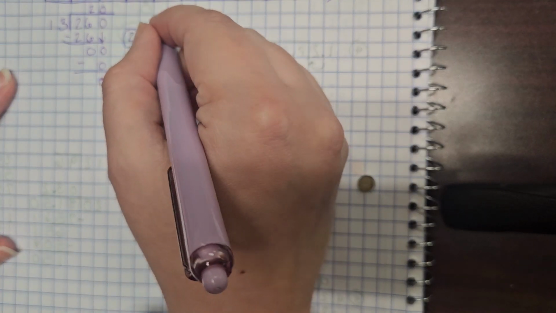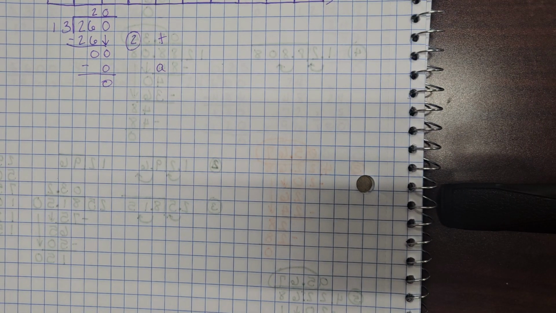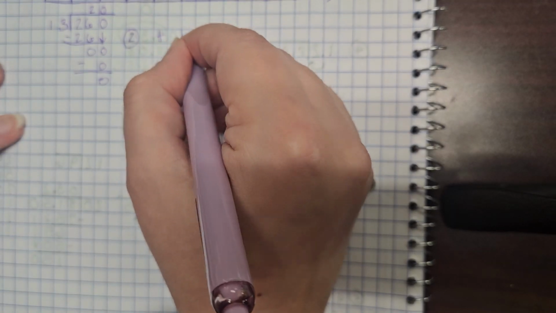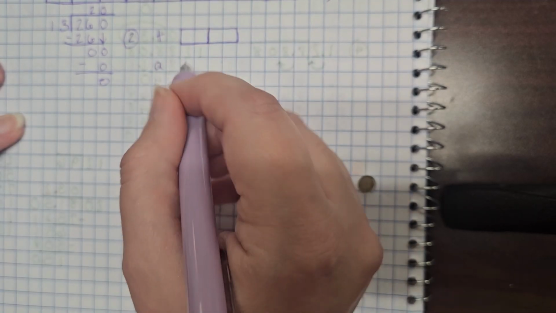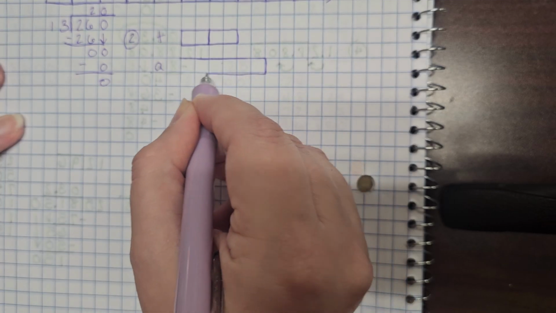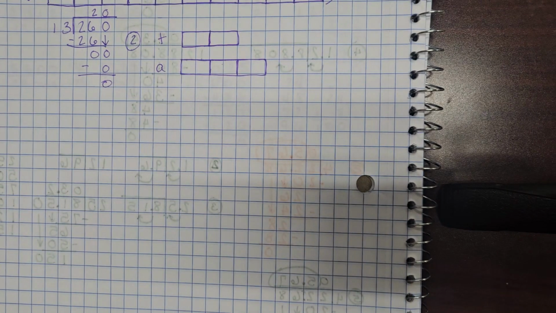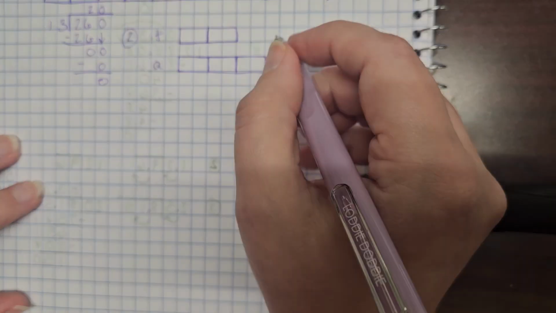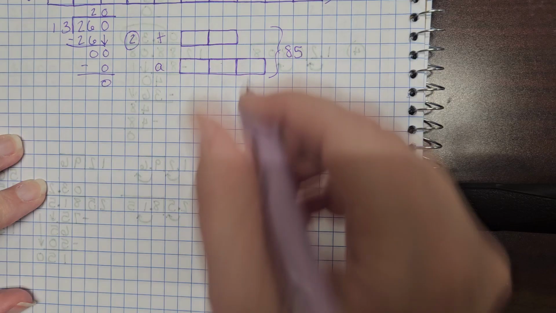We're asked to find the ratio of teens to adults that voted. And we're told that for every 2 teens that voted, 3 adults voted. And we're told that the total number of people that voted was 85.